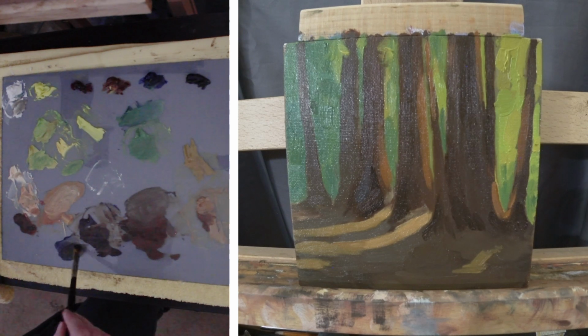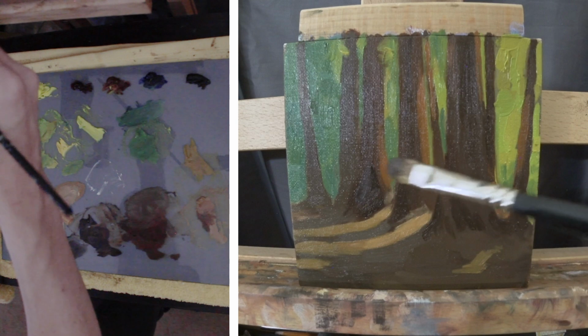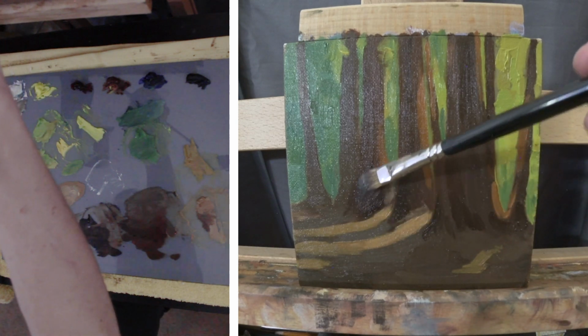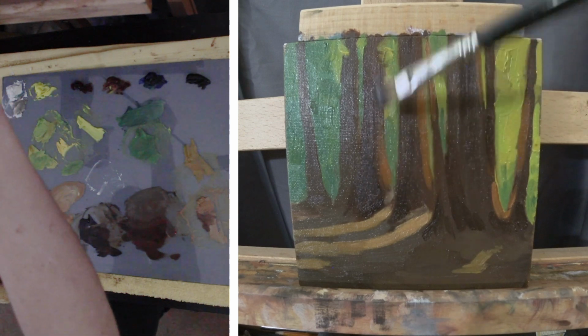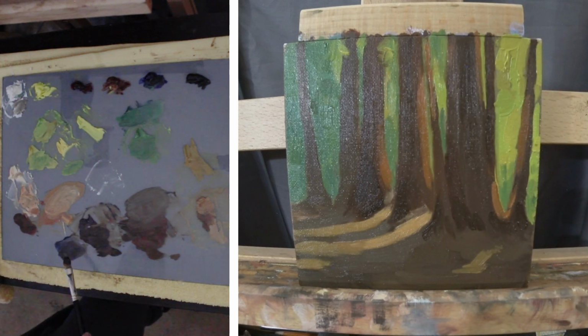But it's so dark on the palette, the only way to test it out is to just put it on there and see if it works. So it might be a little too blue there, but I'm gonna leave it for now. Let's see, I'm gonna do the other trees. It might start coming together a bit.